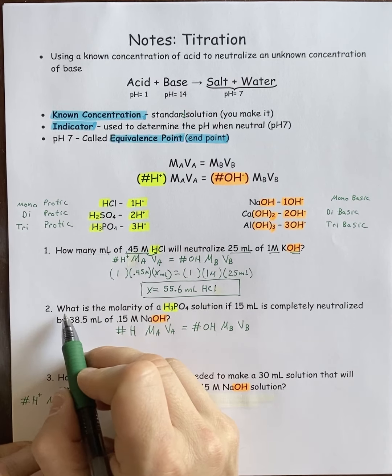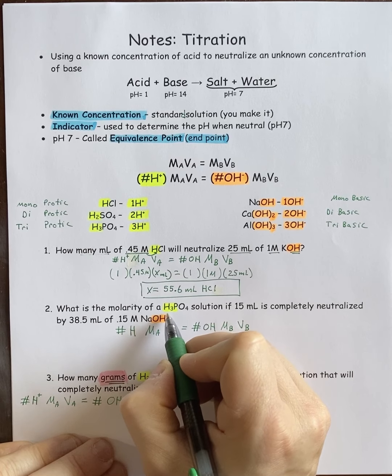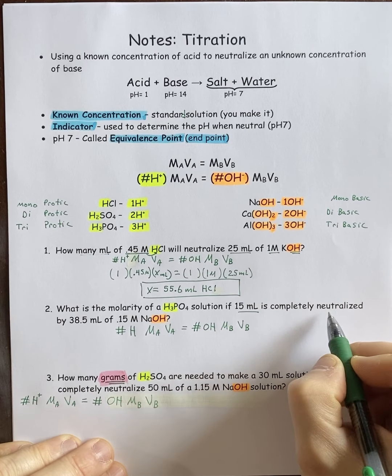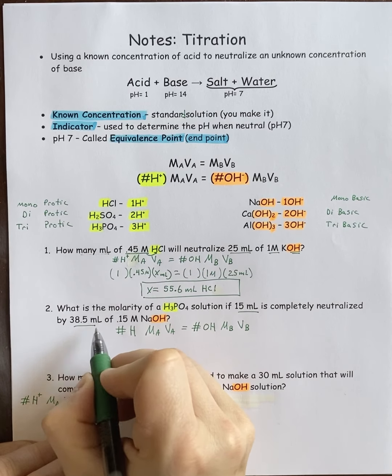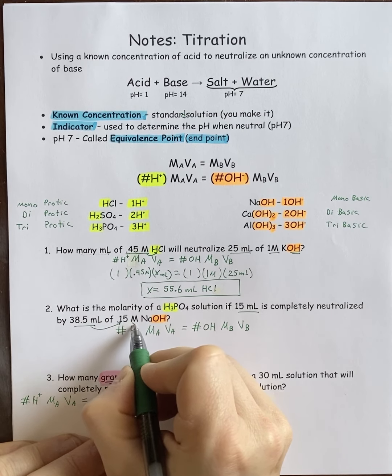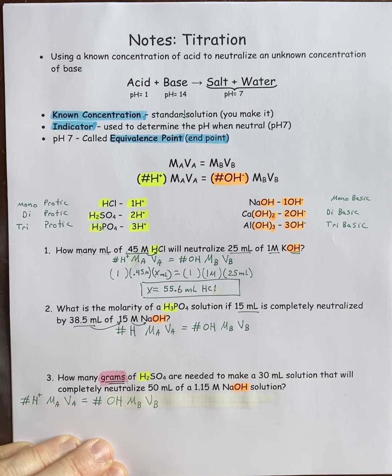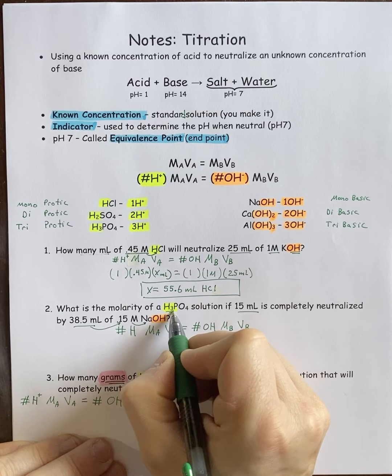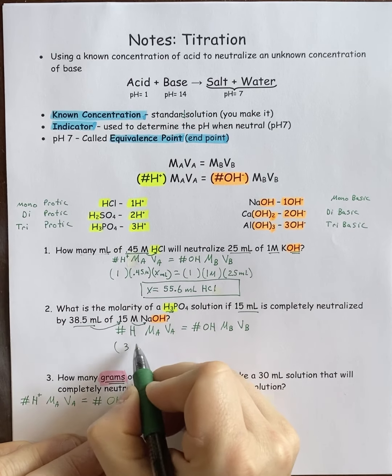Number 2, what is the molarity of a H3PO4 solution if 15 milliliters is completely neutralized by this many milliliters of this molar chemical? So let's see what they gave me. They told me the formula, and this formula can give off 3 H's. So now I have to put a 3 there.